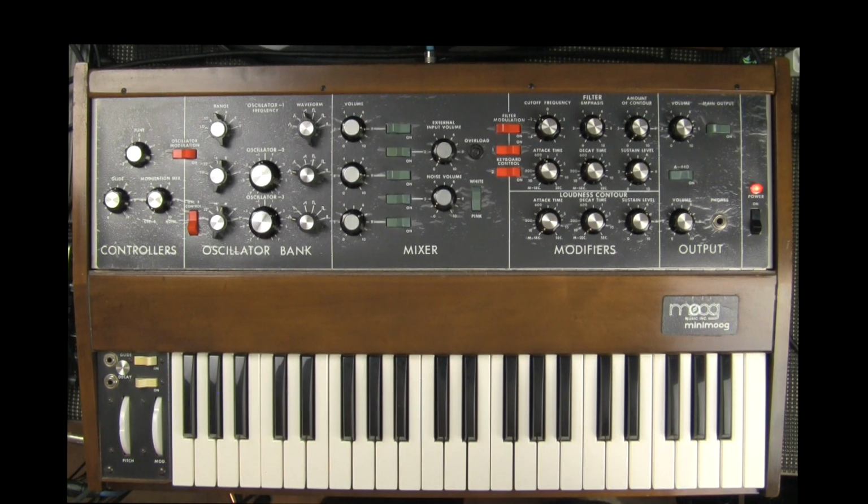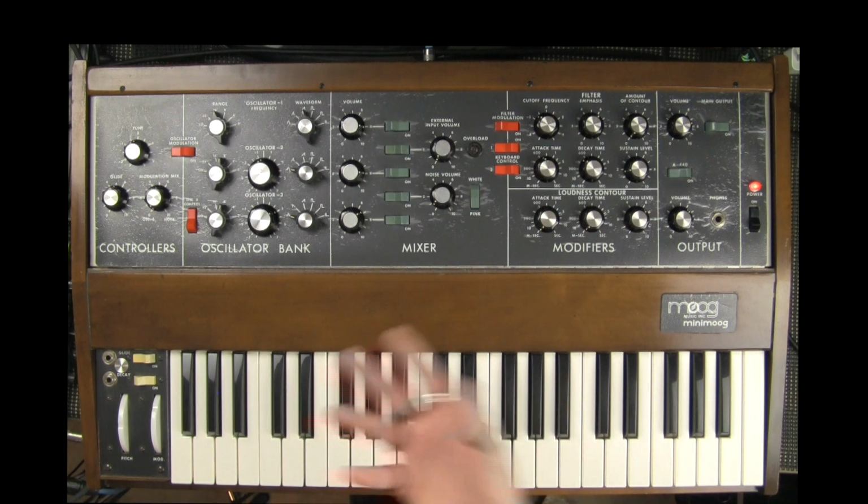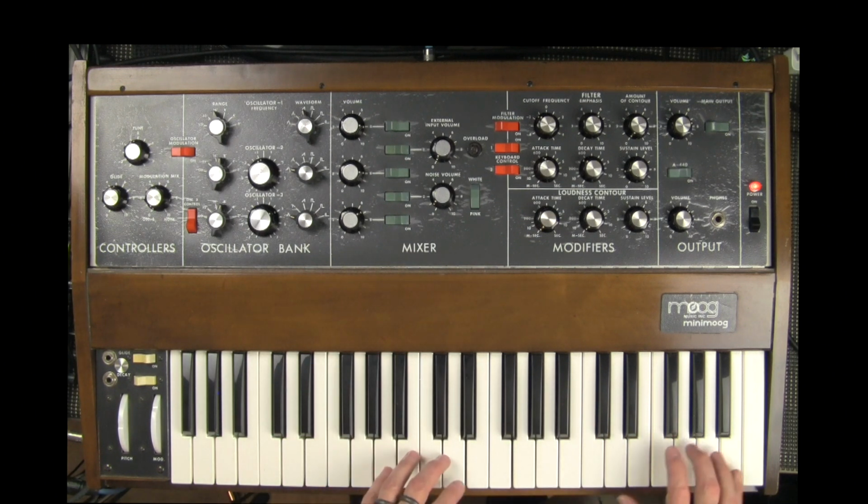How often do you hear sounds like that and everyone's like, oh, it's a Minimoog? You don't hear sounds like this because a lot of people don't take advantage of this functionality.